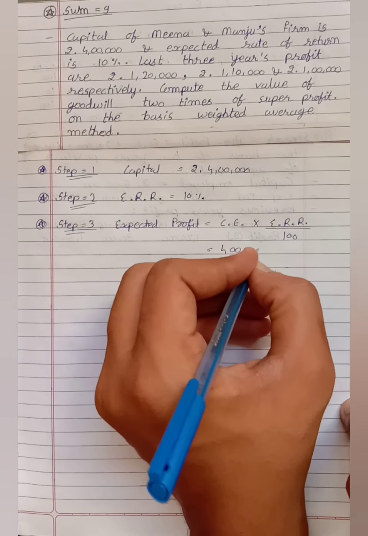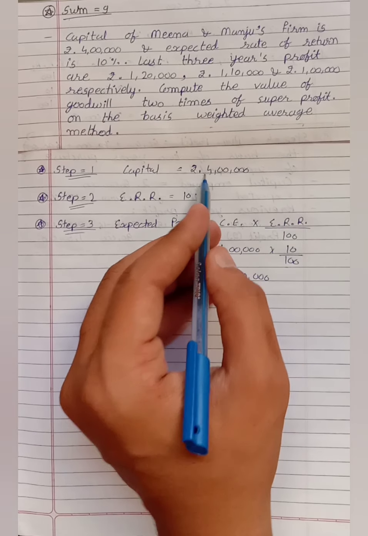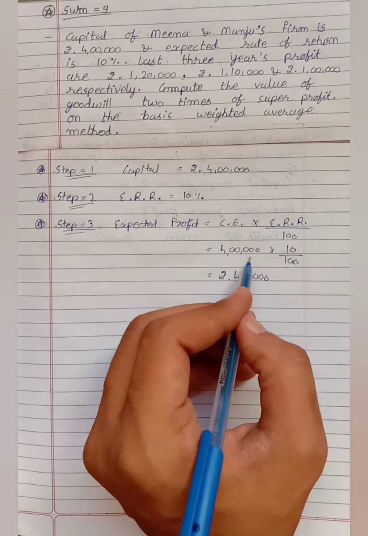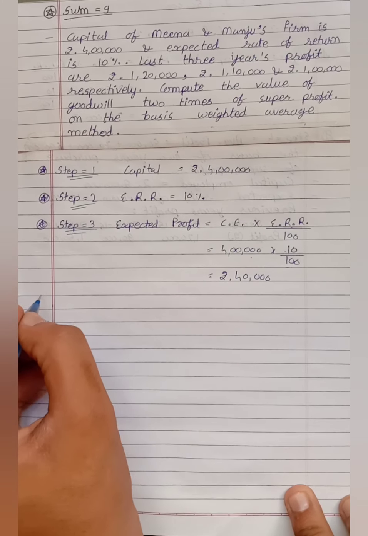Then what is ERR? Expected rate of return is 10%. So 10 upon 100. So our answer is rupees 40,000. Clear students? Step number 3 expected profit, capital employed already given in step number 1, 4 lakh. Expected rate of return also given in step number 2, 10 upon 100. Clear? So our expected profit is rupees 40,000.